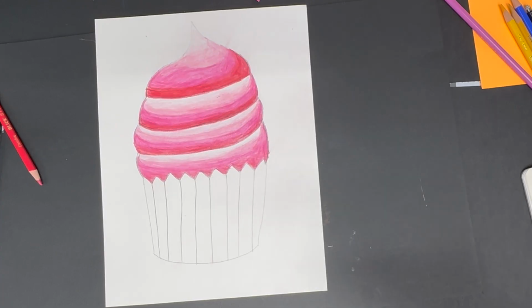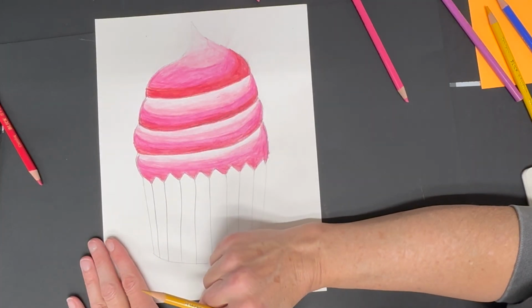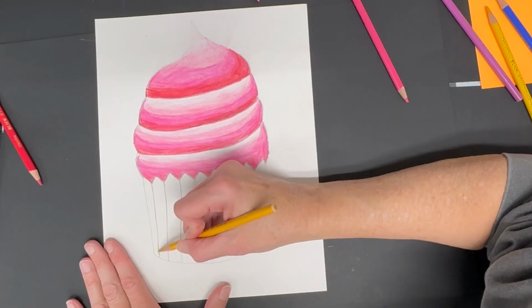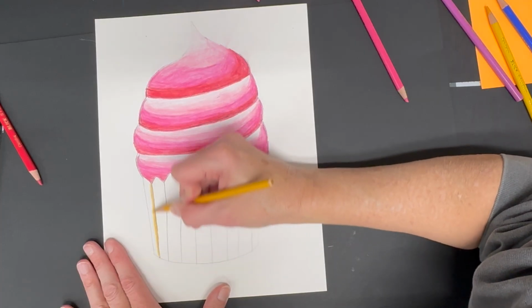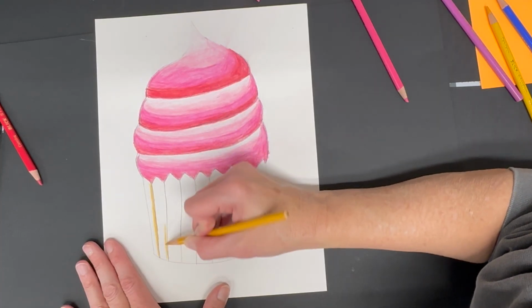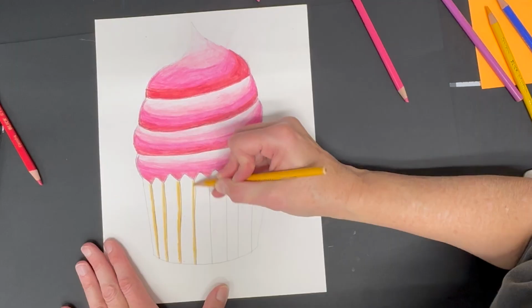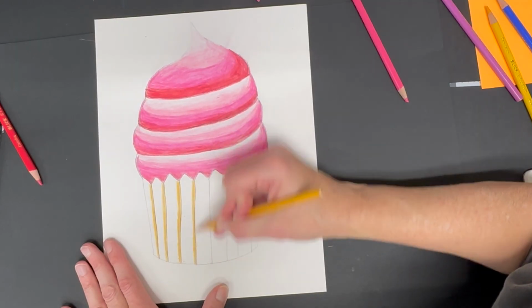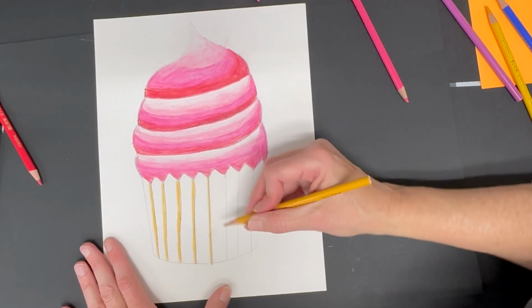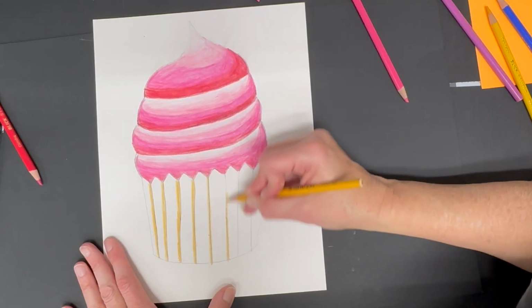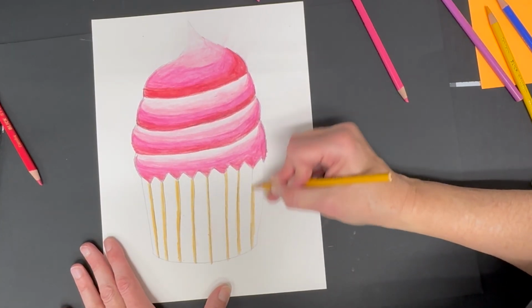Okay, and so now we're gonna do our wrapper. What I want you to do on the wrapper is the shadow is gonna be on the left, so the darker color I want you to draw on the left side of each of the lines that are to the left of your center. Okay. And then when you're in the center, it's going to kind of come on both sides. So kind of just go over your pencil line. And then the darker side is going to switch to the right, because the light is moving around your cupcake. Okay.